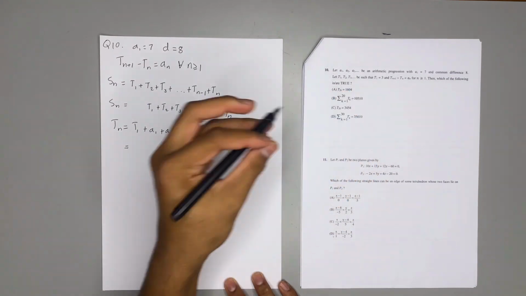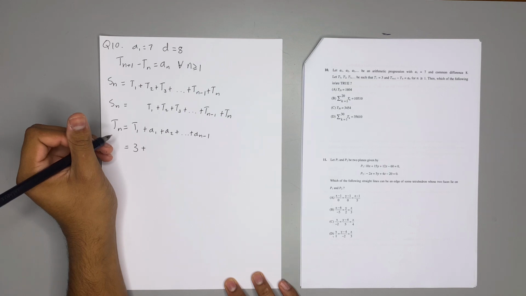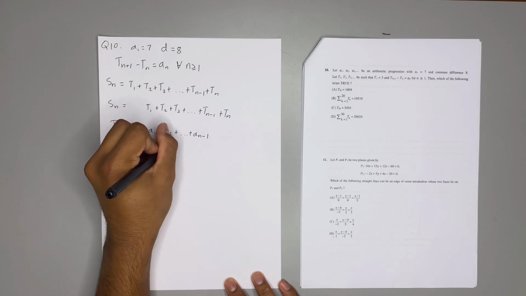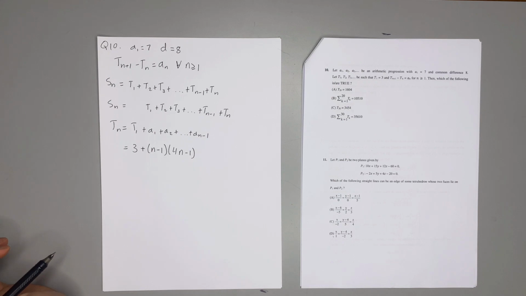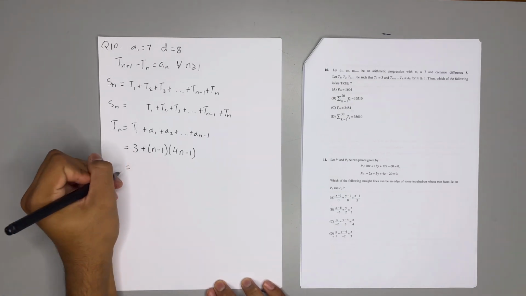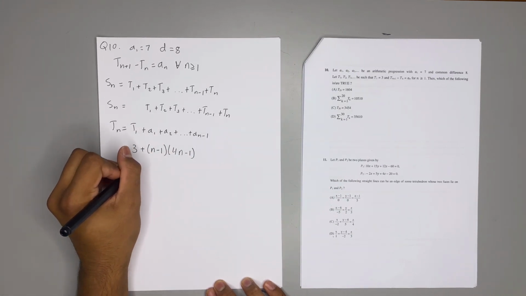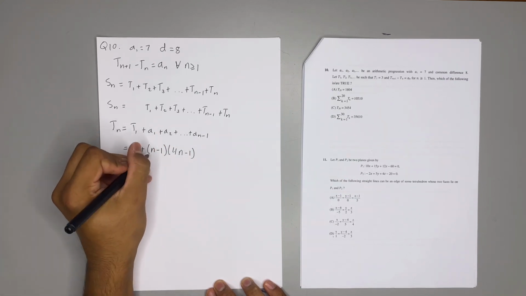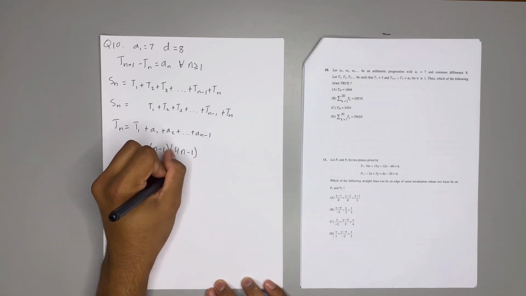T of 1 we've been given equals to 3 plus n minus 1 brackets 4n minus 1. What we get when we simplify it. Further, let's expand this. Upon expansion, we get 4n squared minus n minus 5n plus 4.